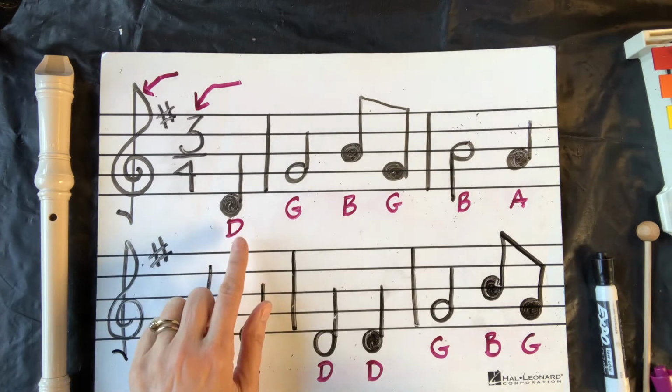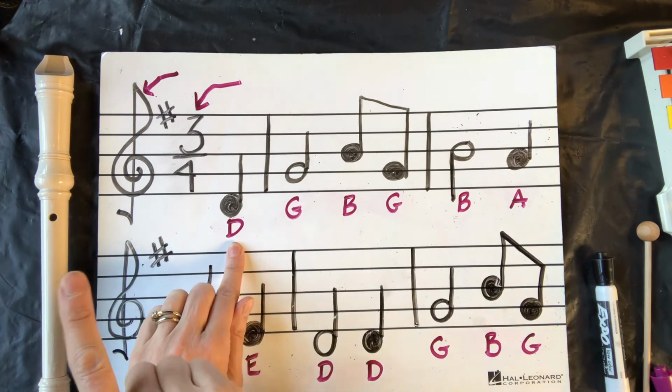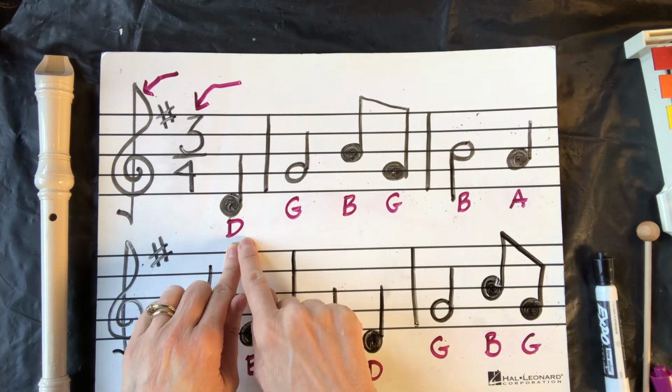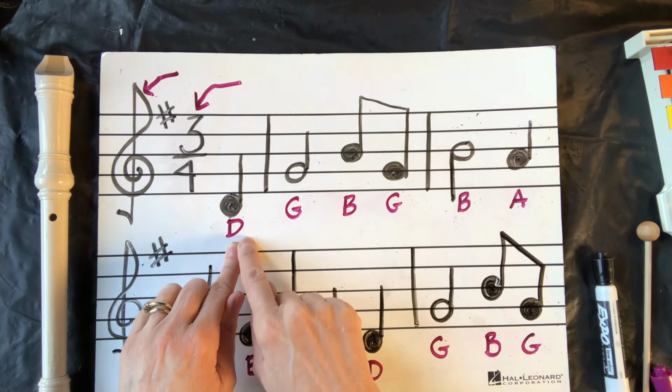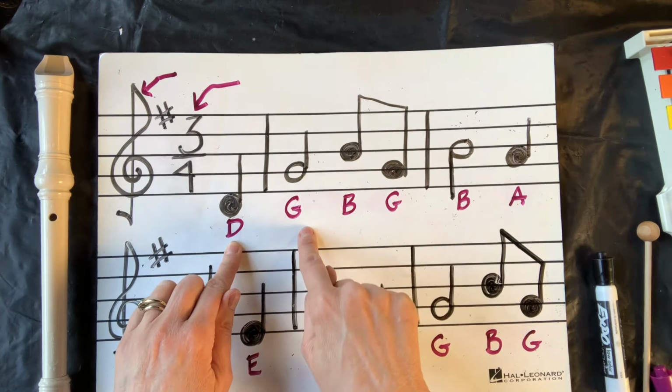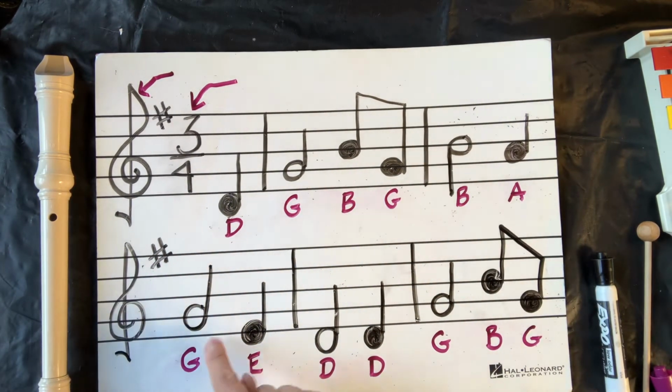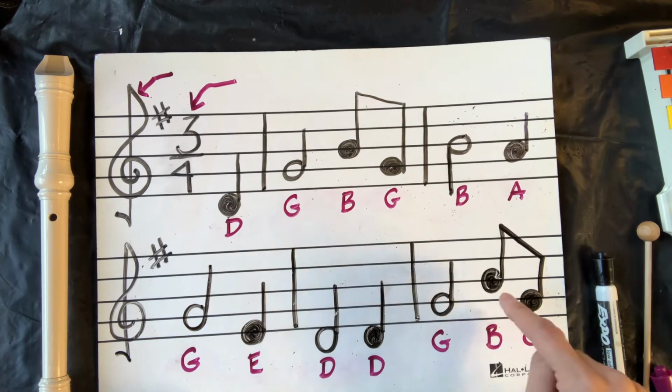Okay, I'm going to point this time. I think that might be a little bit easier. Okay, so you clap and say. I am going to point. 1, 2, 3, ready, clap. Ta, ta, ti, ta, ta, ta, ta, ta, ta, ta, ti.